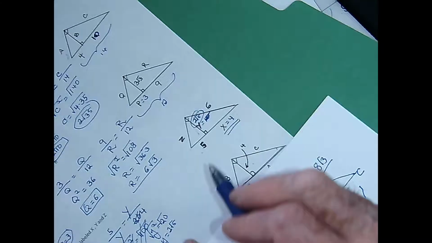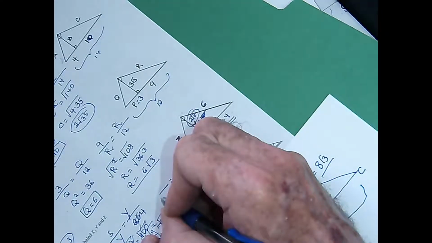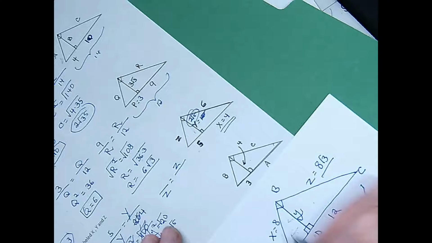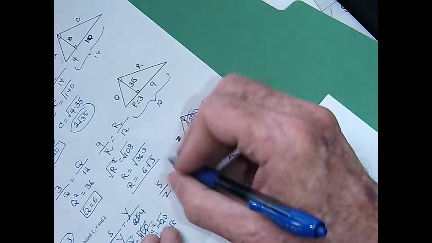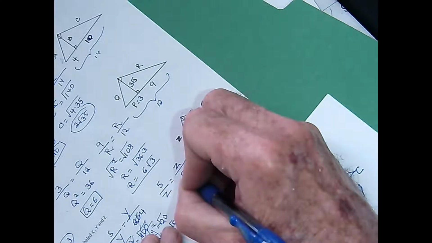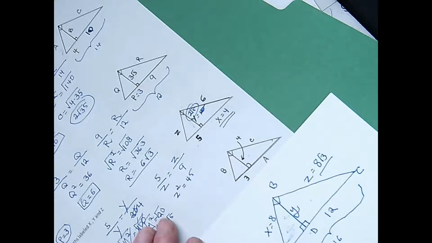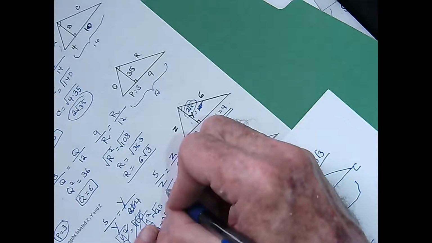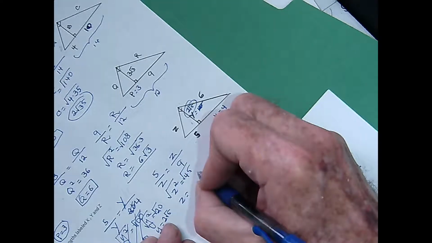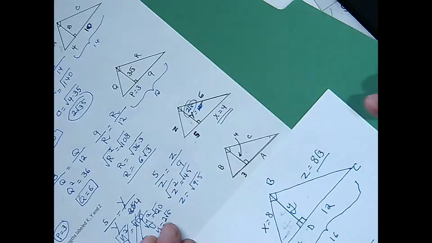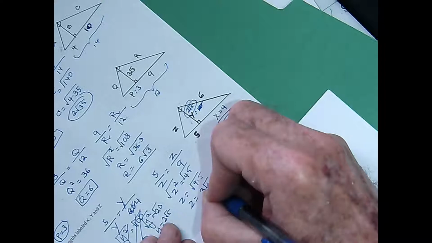Can I get the value that's labeled as z? Sure I can. Z is also a geometric mean. Between who and what? Between its part of the hypotenuse 5 and the full hypotenuse 9. So z squared equals 45. Let's take a square root of both sides. Square root of z squared is just going to be z. What can you do with that 45? Well, it is 9 times 5. And I know the square root of 9. So z will be 3 times the square root of 5.